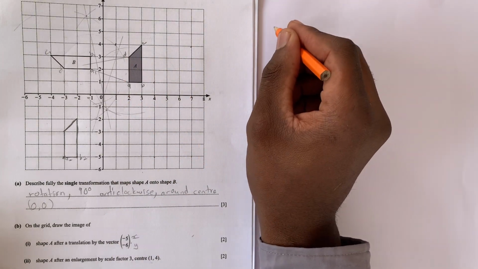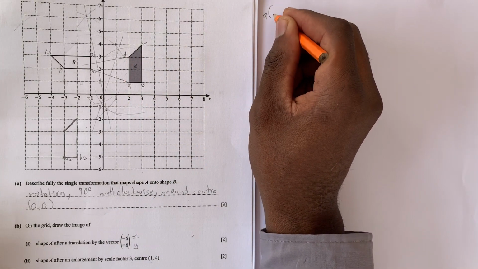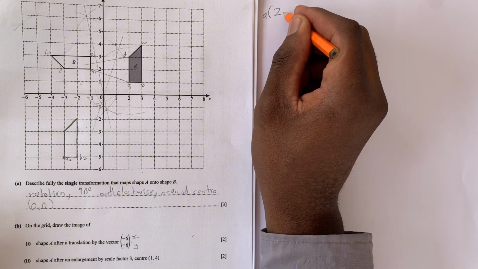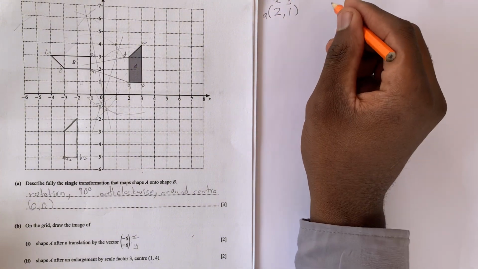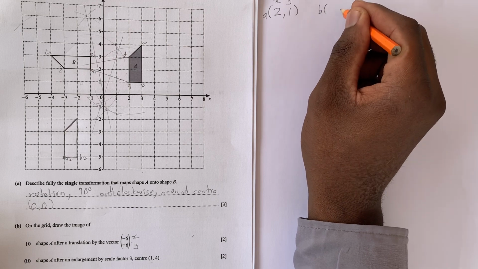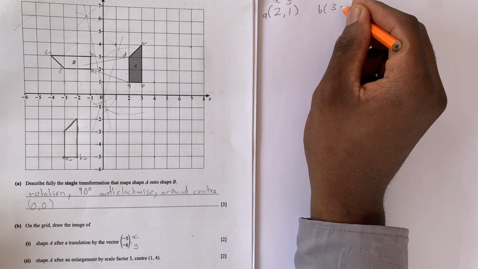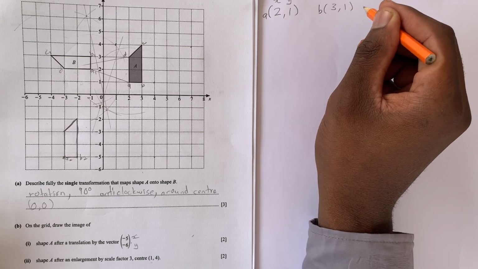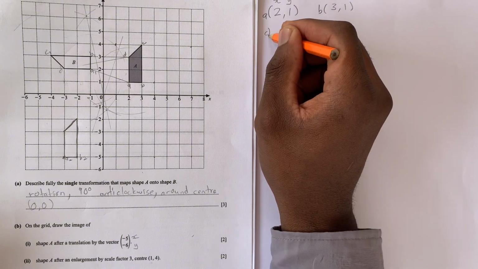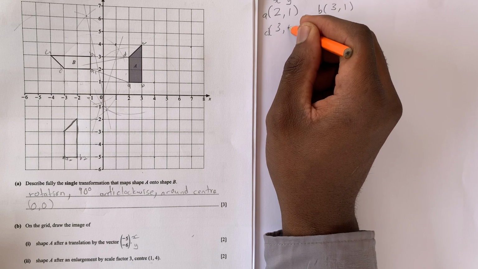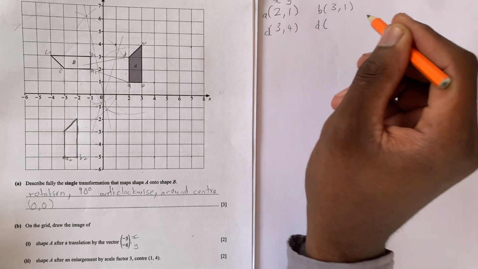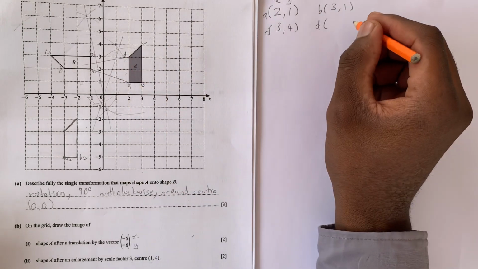So point A, the coordinates are 2, 1, because I'm using the XY coordinate system. Point B is 3, 1. Point C is 3, 4. And point D is 2, 3.